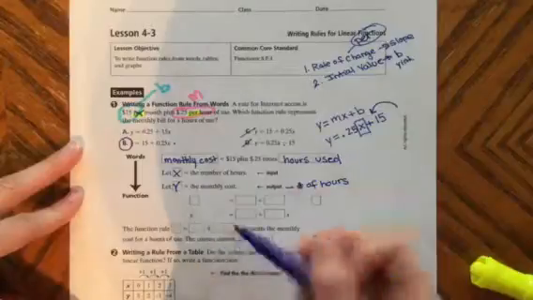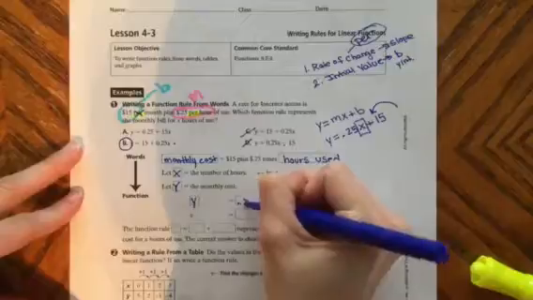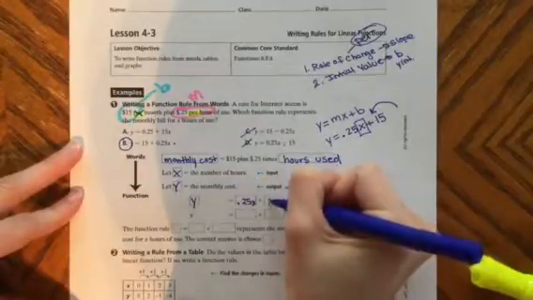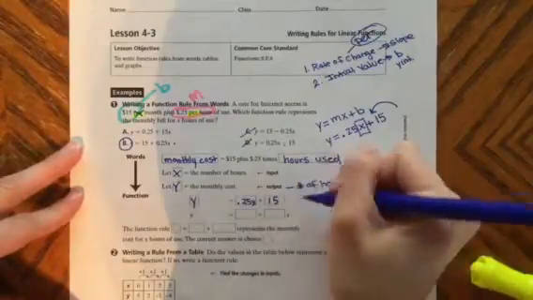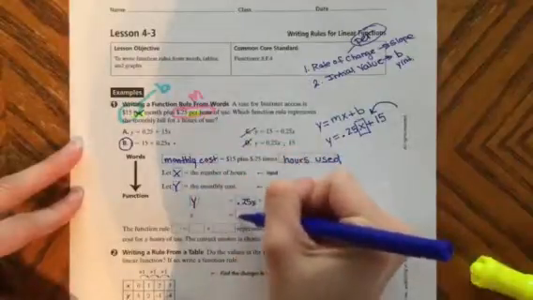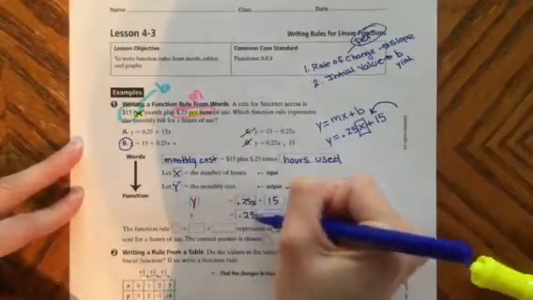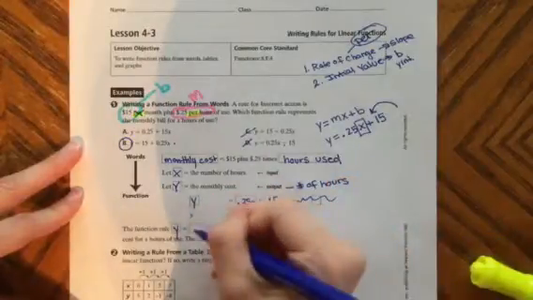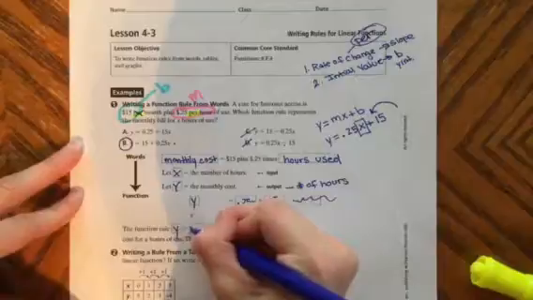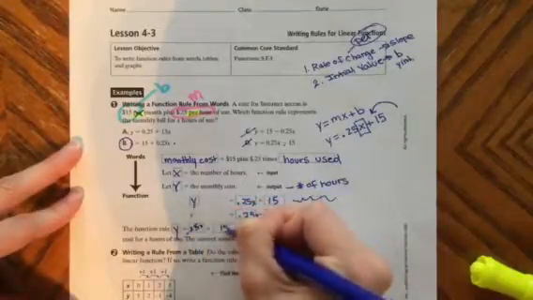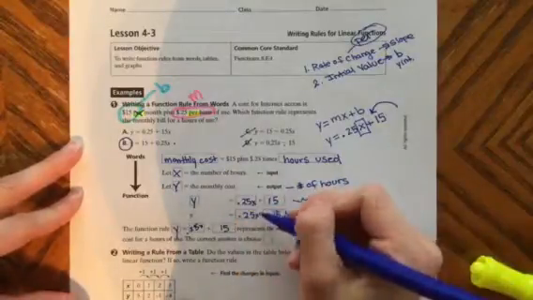So we come down here, and like we made before, y equals 0.25x plus 15. They switched it up, but it doesn't matter. I like writing it like this. And then y equals 0.25x plus 15. So our function rule is y equals 0.25x plus our initial value of 15. Now, why did they have the 15 before?